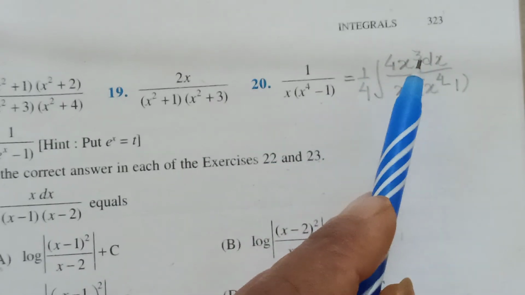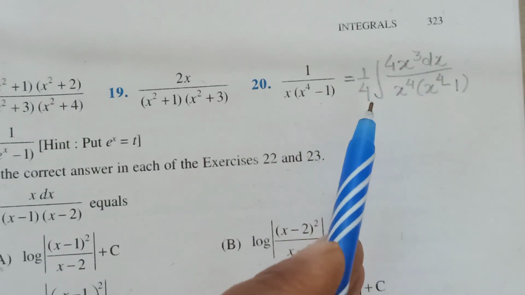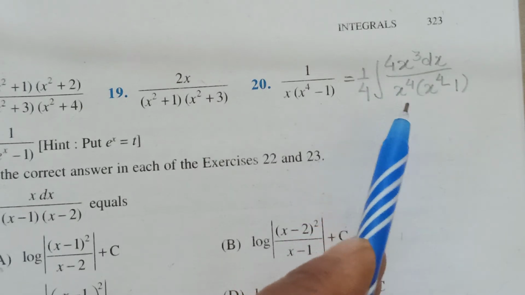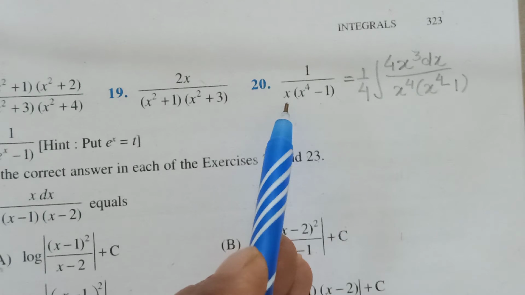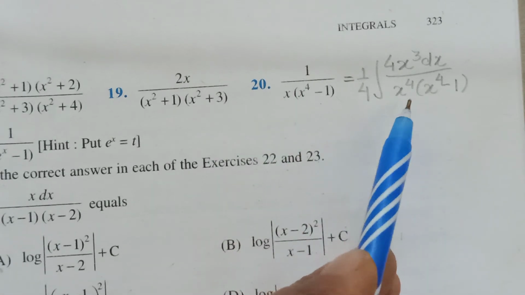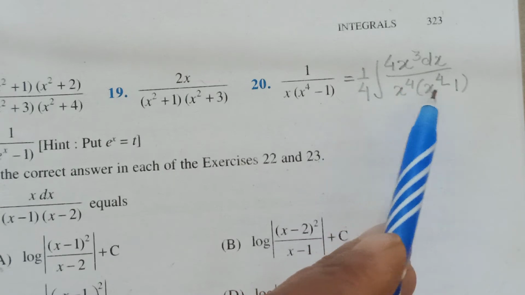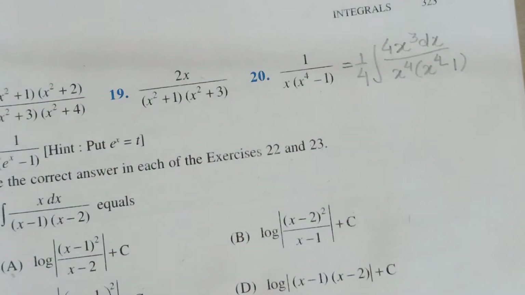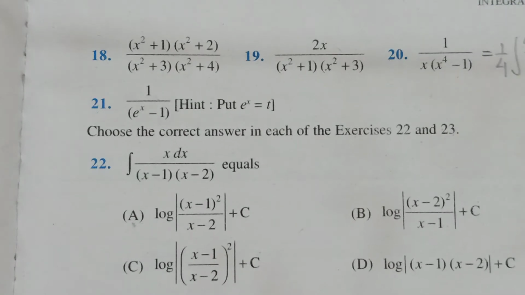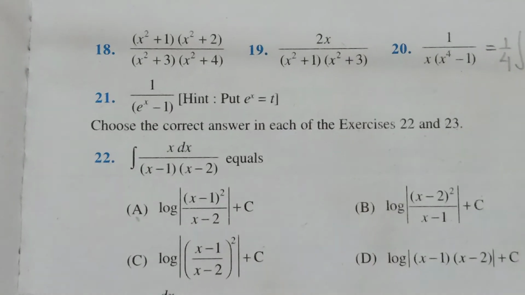तो यहाँ पे हमने 4x cube से multiply as well as divide कर दिया है, तो ये 4 and 4 balance, and x cube upon x to the power of 4 gives you, यहाँ पे था 1 by x. Okay, so x cube into x has made this x to the power of 4. Now you'll put this as t, so t minus 1, फिर उसको split कर लोगे, and then you will integrate it.